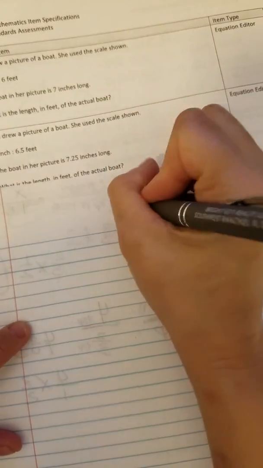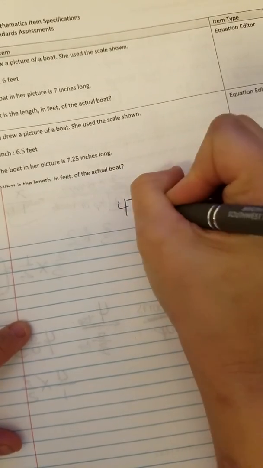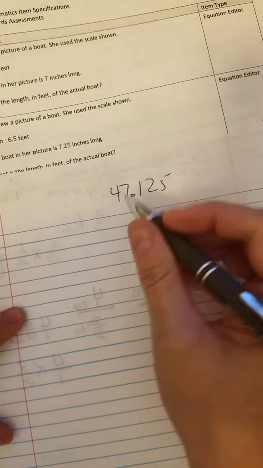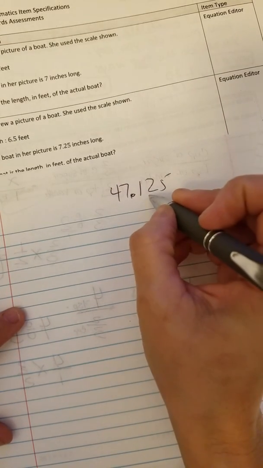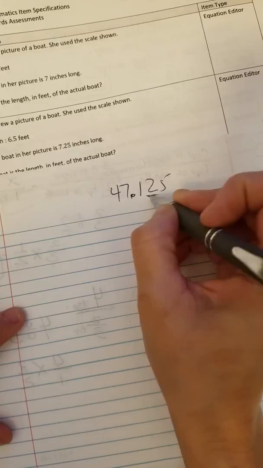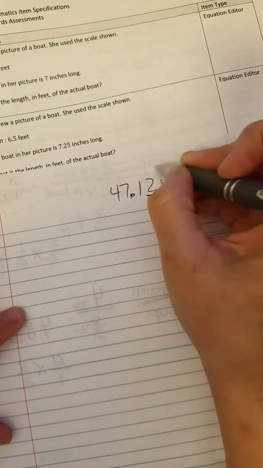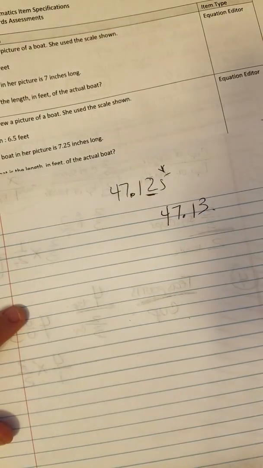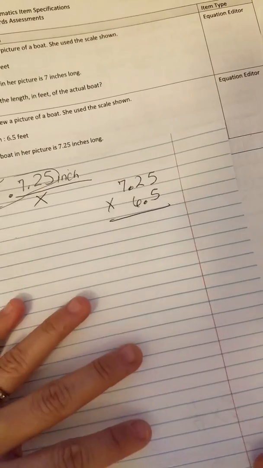So if your answer is 47.125, be careful in the FSA. It might tell you to round to the nearest hundredths. At this point, you know that the nearest hundredths is going to be the 2. So you're going to look at the thousandths place, and that's going to make this higher. So it's 47.13. So where was my problem? Oh, sorry. It was here.